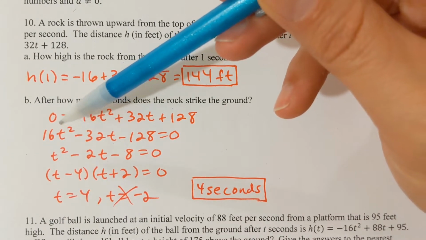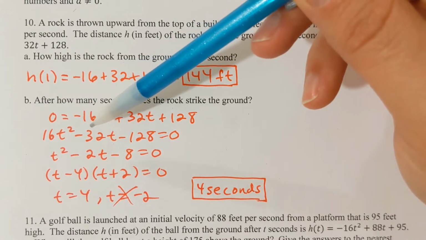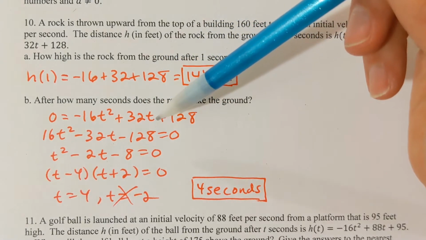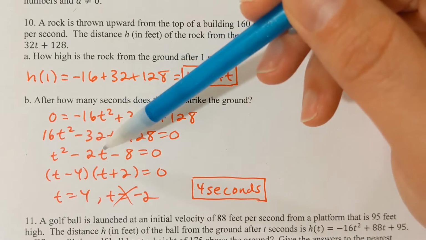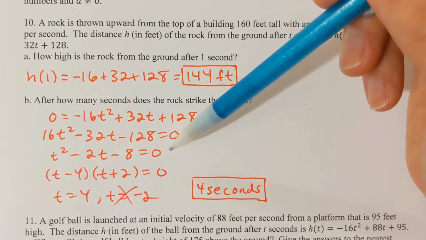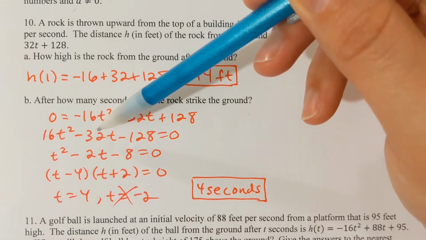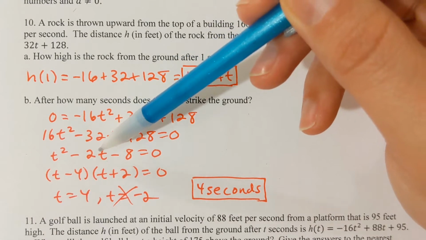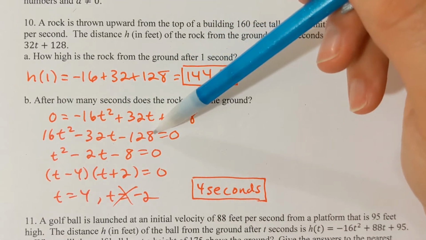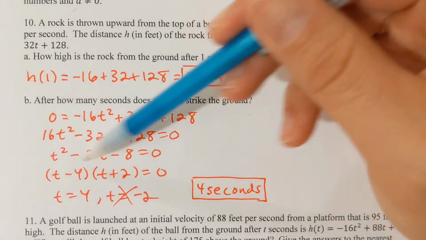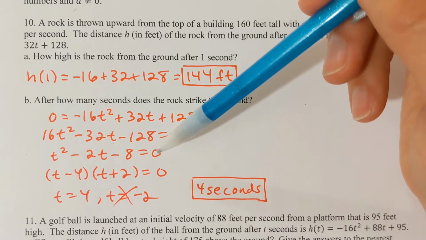So actually 16 will go into these other two numbers evenly. So let me make the numbers a bit nicer here by dividing both sides by 16. 16t squared over 16 is t squared. 32t over 16 is 2t. 128 over 16 is 8. And that makes the numbers nicer, like I said.